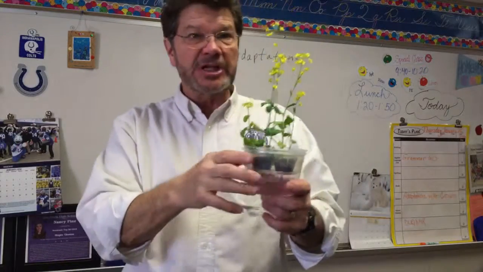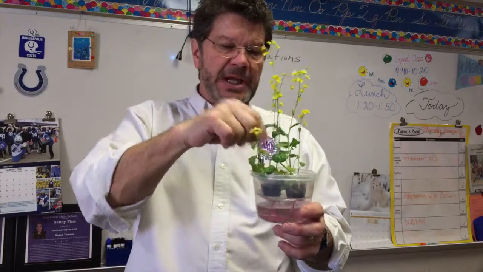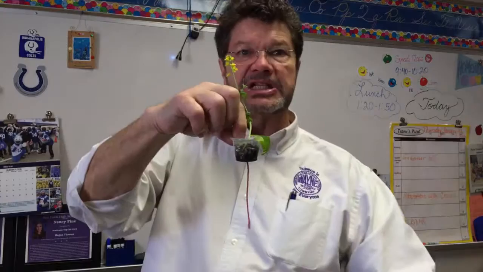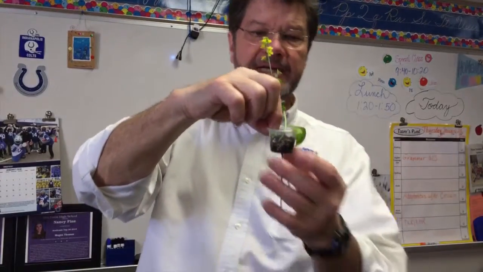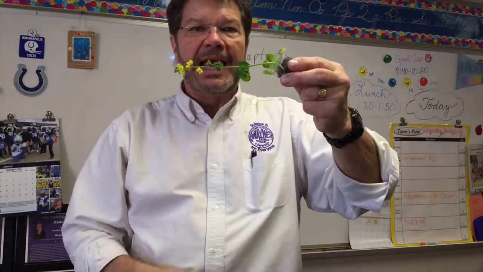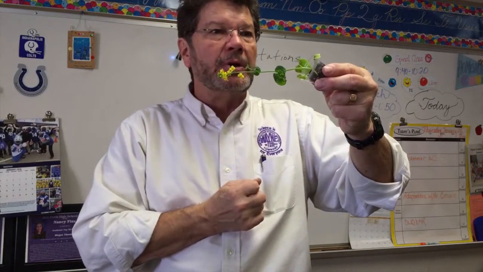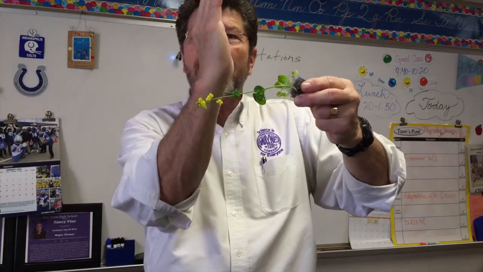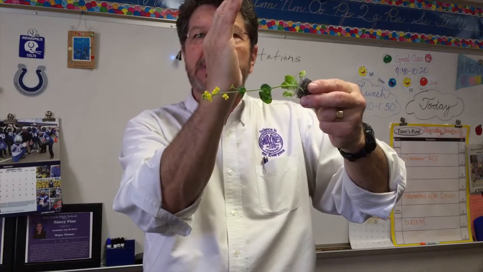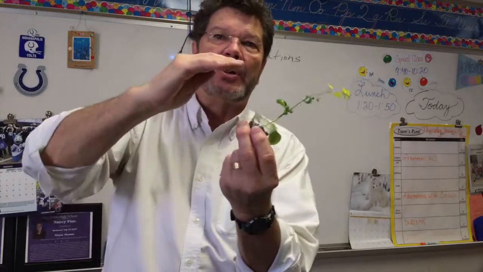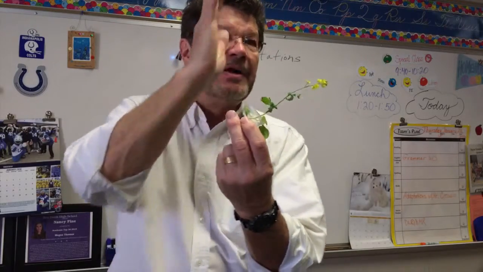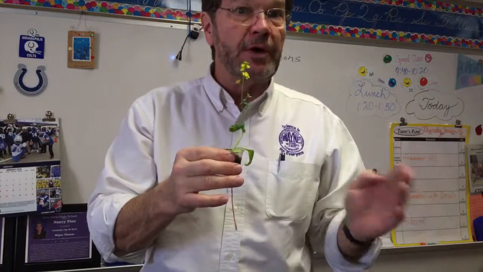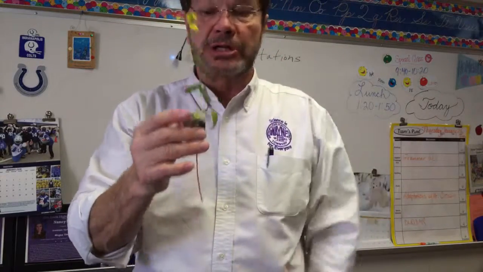In fact, if I took this plant and turned it sideways like this, after a few days, the plant's going to go, we have to turn. And the plant would slowly start to grow up. And if we waited a couple weeks and turned it again, the plant would go, we have to turn again. That's an adaptation. That helps the plant, so if it falls over, it doesn't just die, it starts to grow.